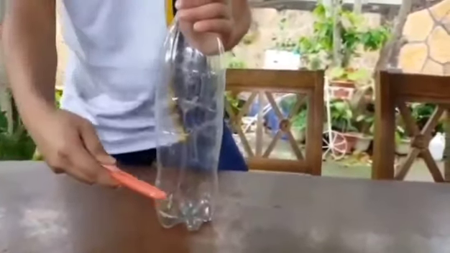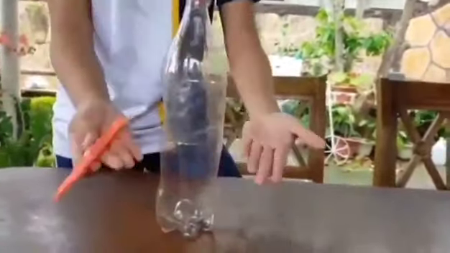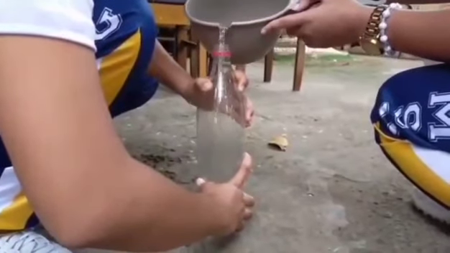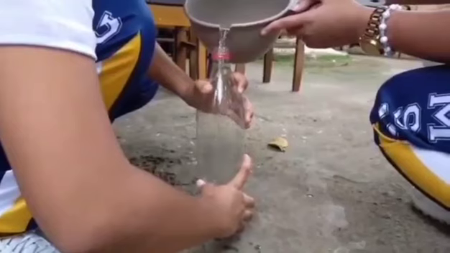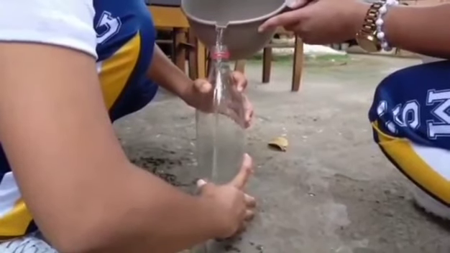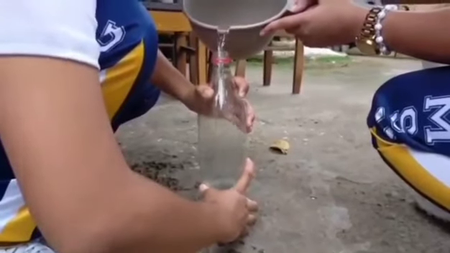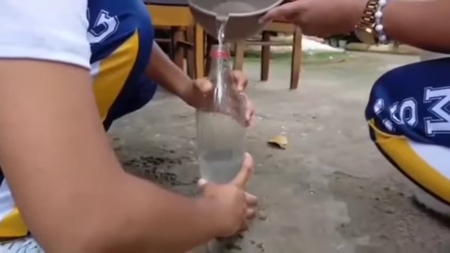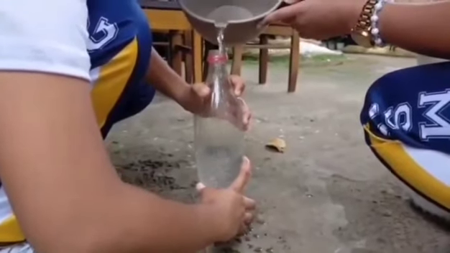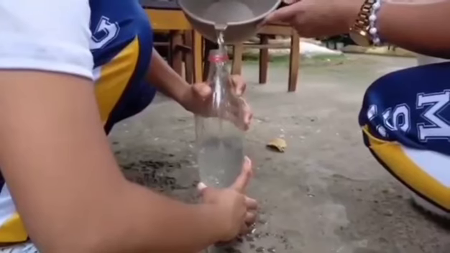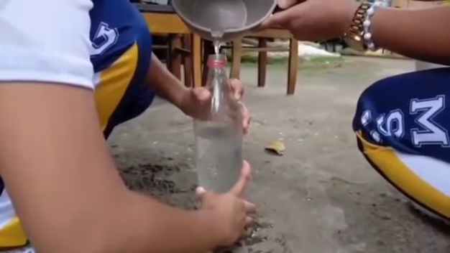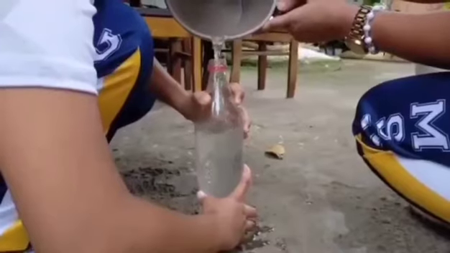We then filled it with water. Then we observed that the stream from each hole reaches a different distance. The first hole shows a weaker stream than the two other holes, while the middle hole has a moderate stream, and the bottom hole shows a greater, longer stream. This experiment shows that pressure increases with depth. As we go deeper, the pressure increases.